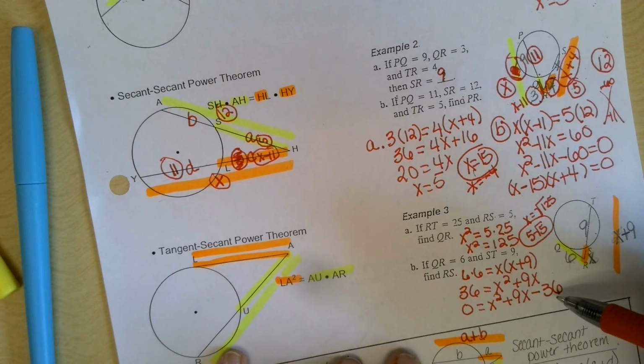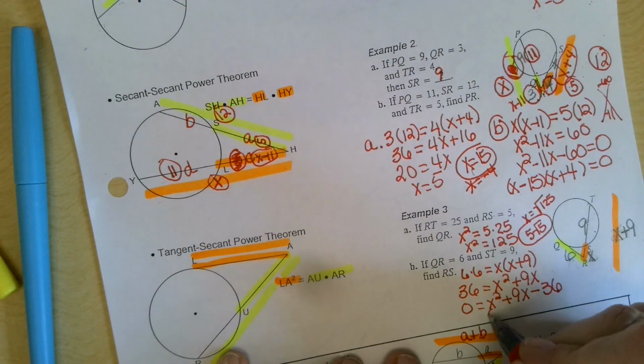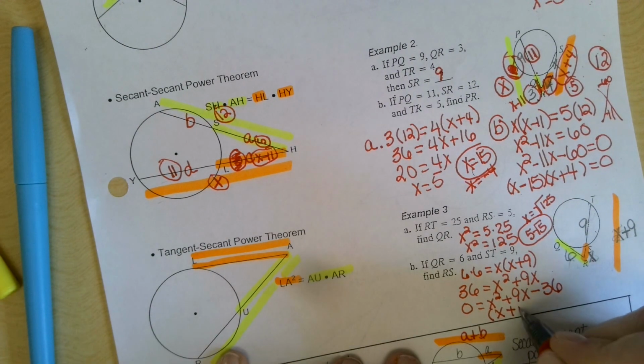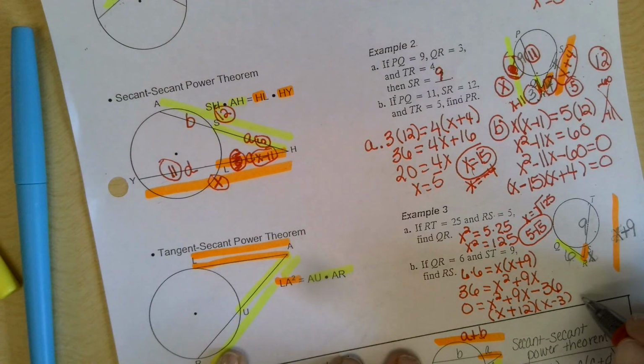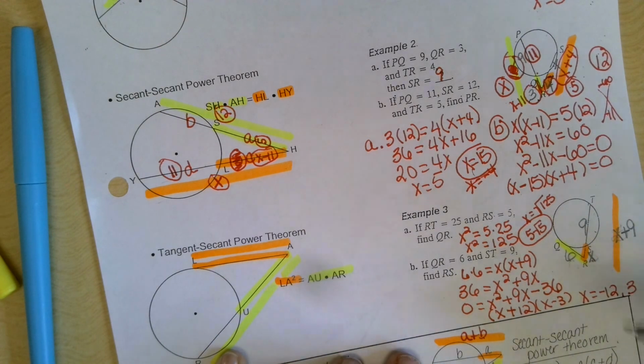And what is that? 3 times 12. So x plus 12, x minus 3. That multiplies to give me negative 36 and adds to give me positive 9. And our two answers are negative 12 and positive 3. And we can't have a negative 12 right here, so that's not going to work. So we only use the positive 3.